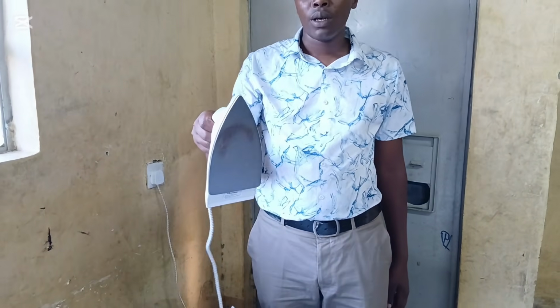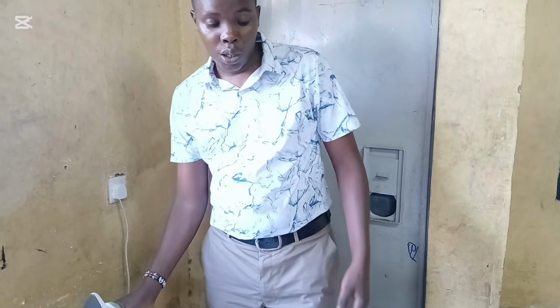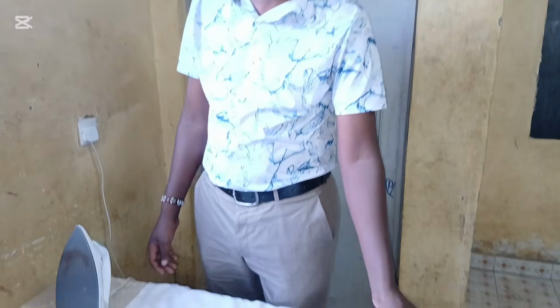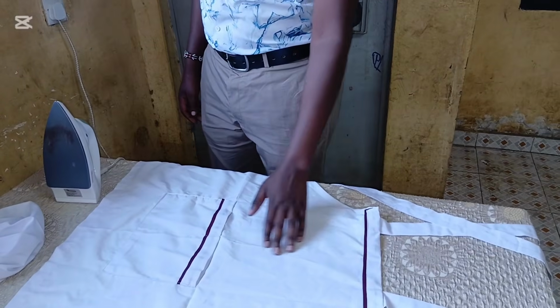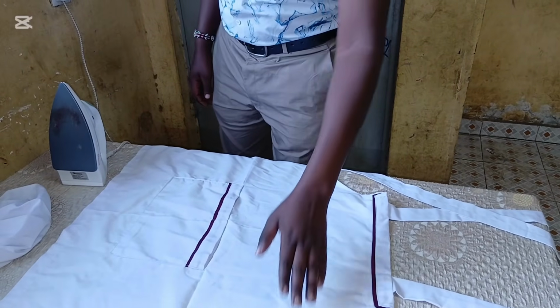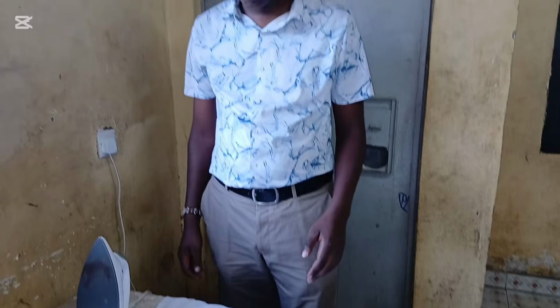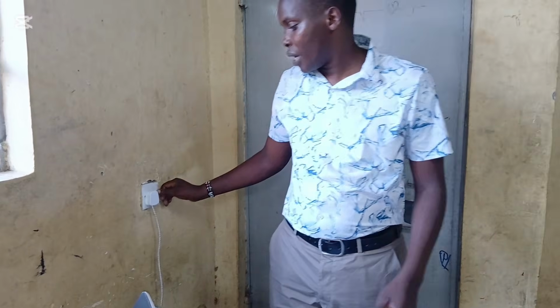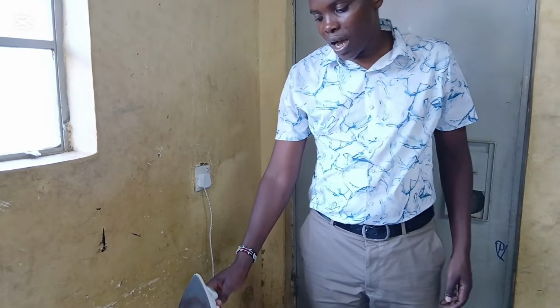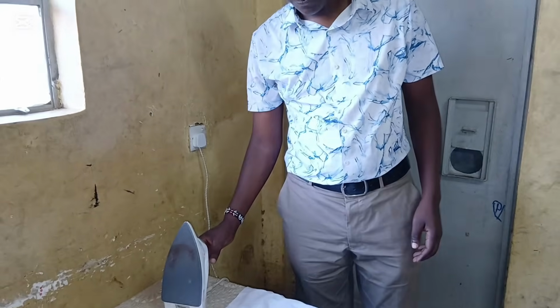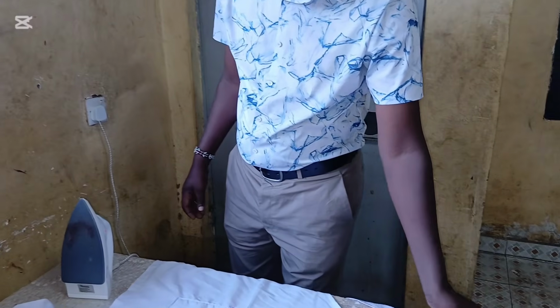Welcome back. Now we are going to employ the last method, which is ironing. Here we have an iron box. We are going to use the iron box to kill any remaining germs that might be present in our article, and also to remove the creases in our cloth, so that it can be very neat. I'll start by turning on the iron and letting it get hot.